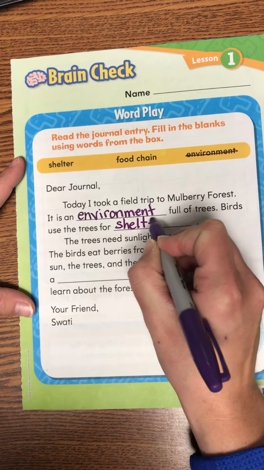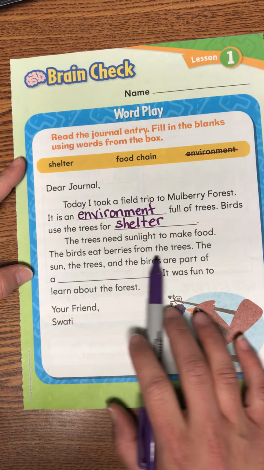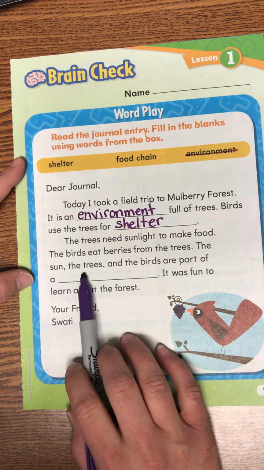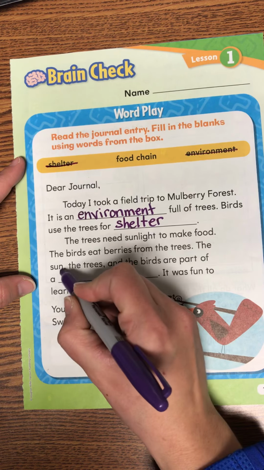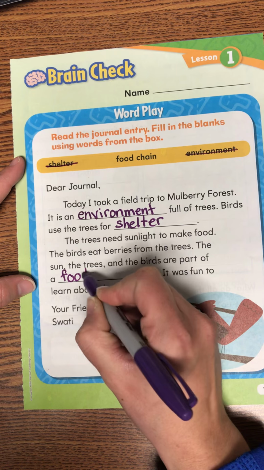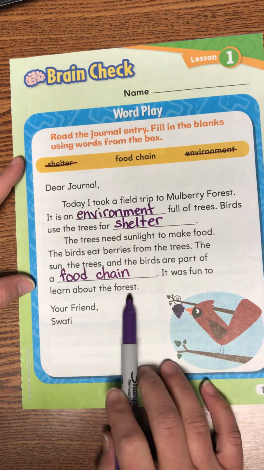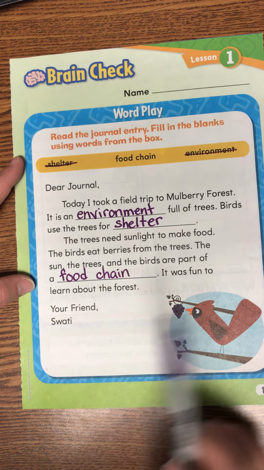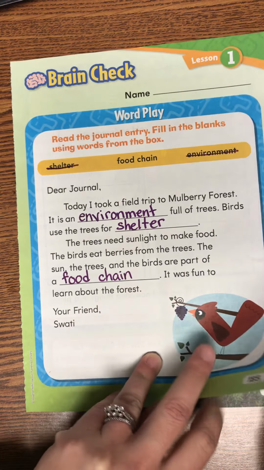Look at Mom. The trees need sunlight to make food. The birds eat berries from the trees. The sun, the trees, and the birds are part of a food chain. Okay, let me get that written in there. It was fun to learn about the forest. Your friend, Swati. So if you need to pause me again to get those written, go for it. I'll see you on the next page, okay?